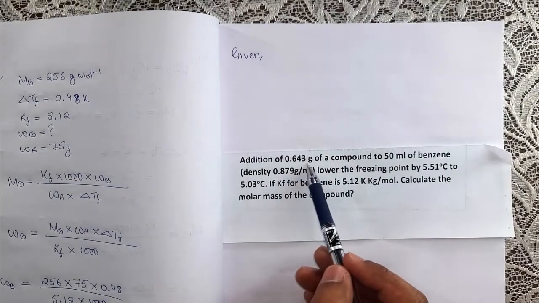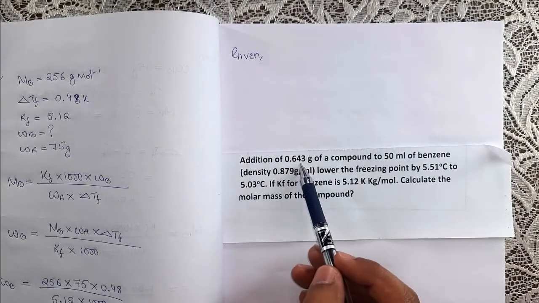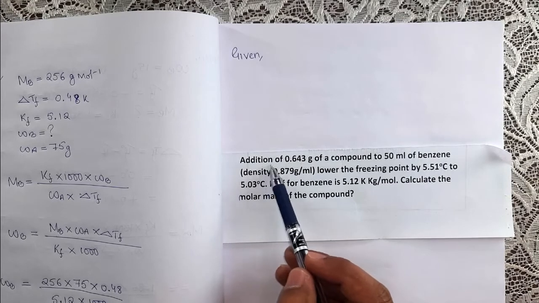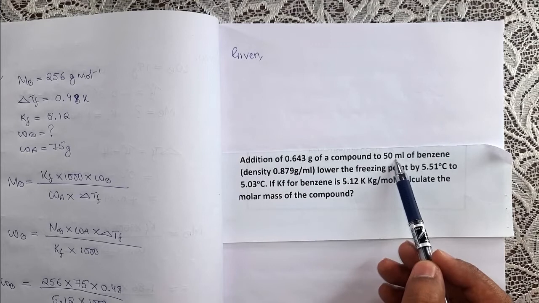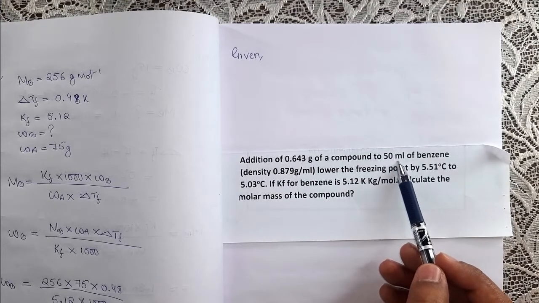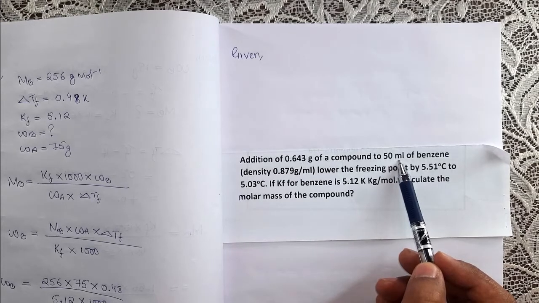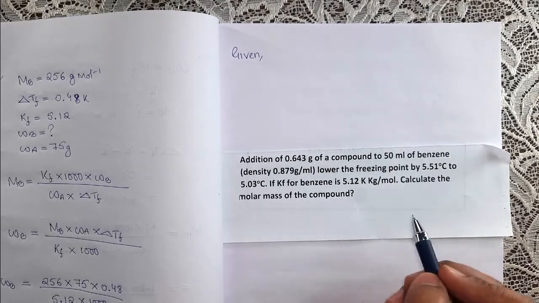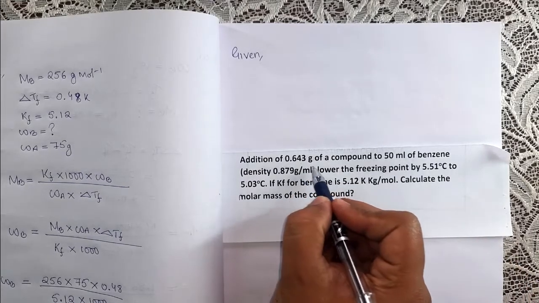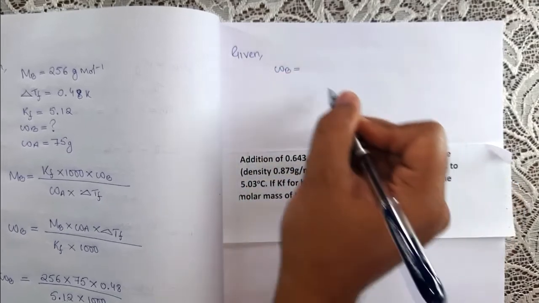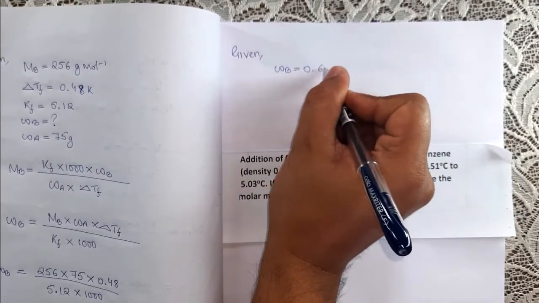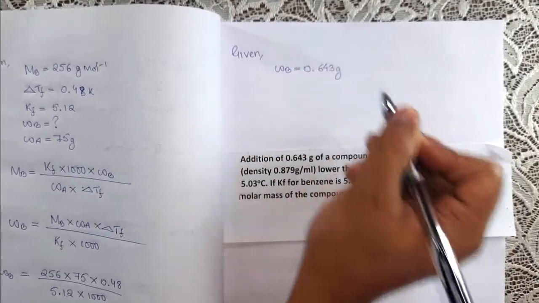So this is the first gram we have, and out here this addition means adding. So we are adding this gram in this gram of benzene, but out here there is no gram, there is ml. So we need to convert this ml to gram. So first let me write WB out here. WB is equal to 0.643 gram.